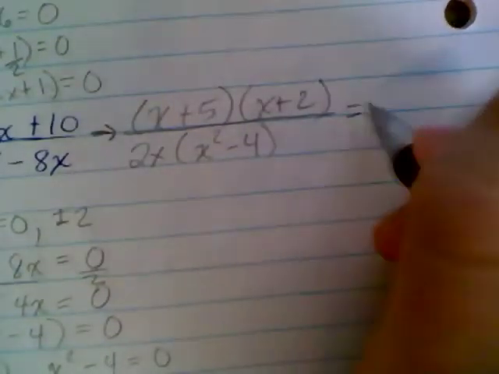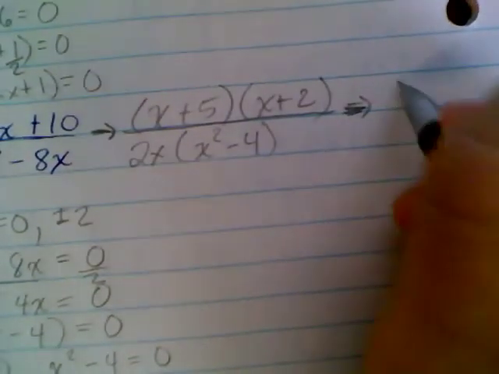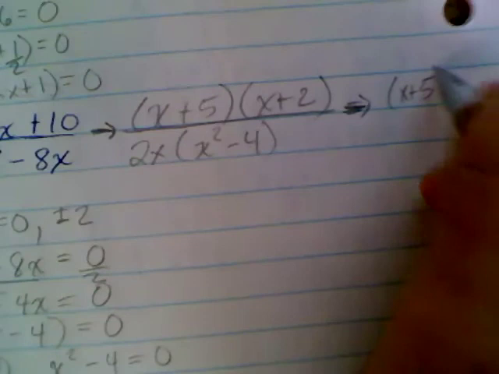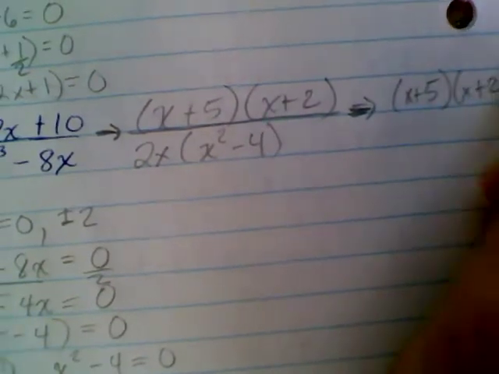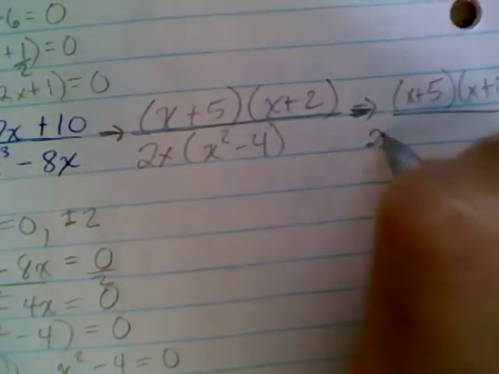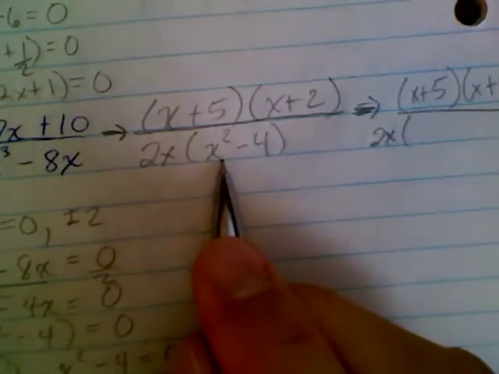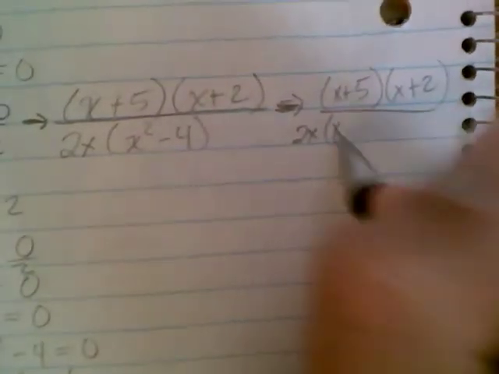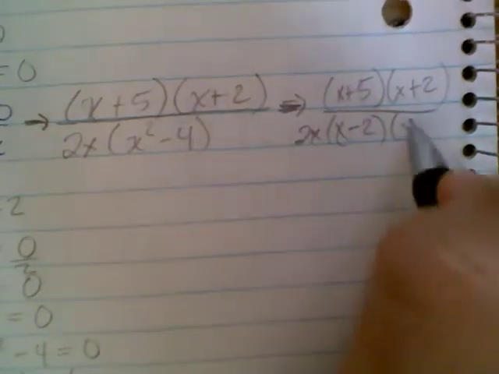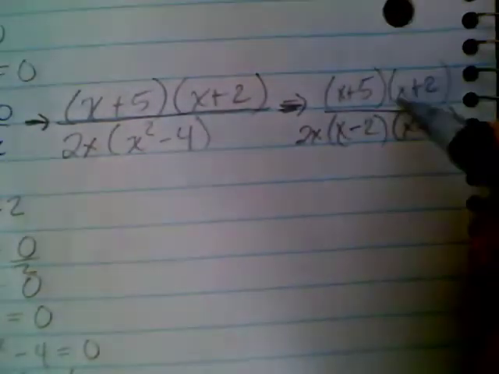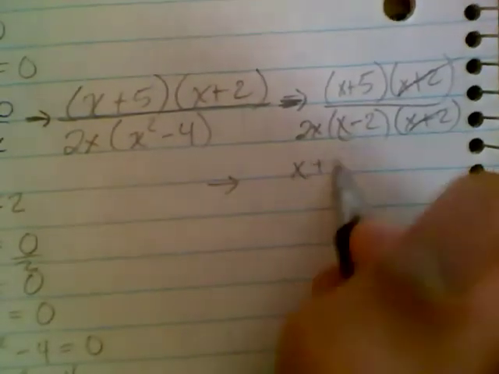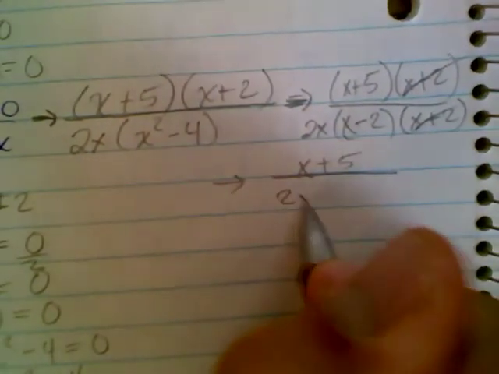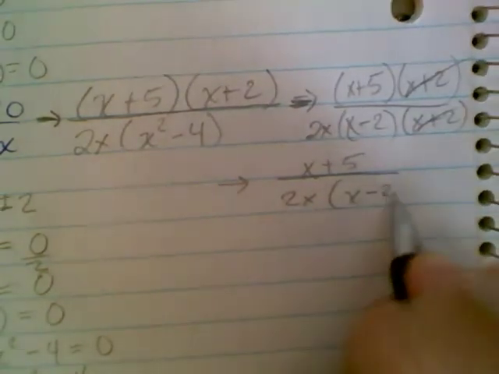So that gives me (x plus 5)(x plus 2) over 2x times the difference of squares, (x minus 2)(x plus 2), and you see the x plus 2's will cancel. This gives us our final answer as x plus 5 over 2x times (x minus 2).